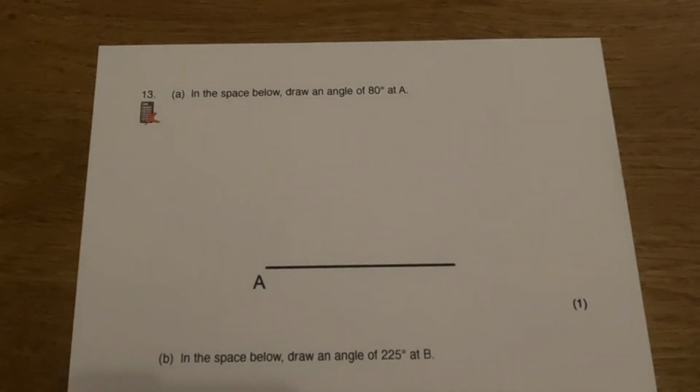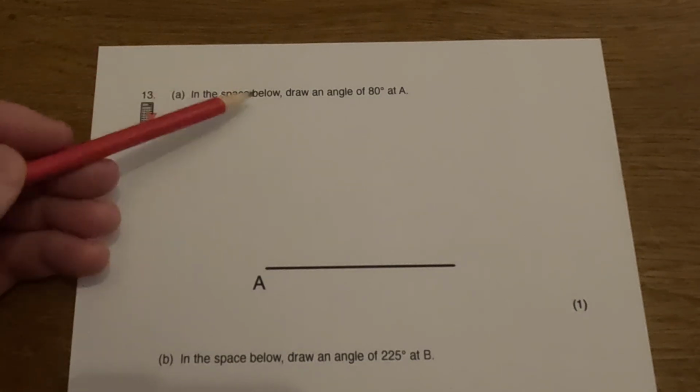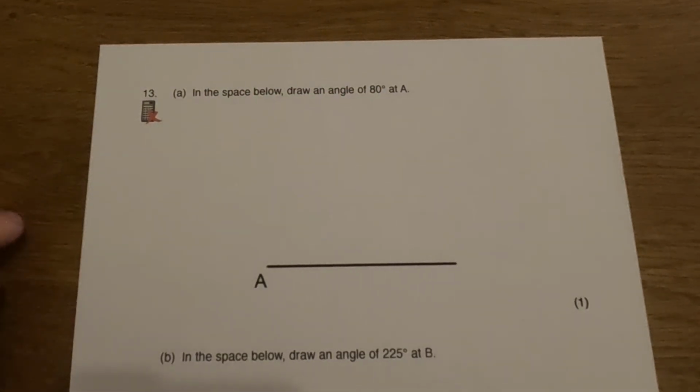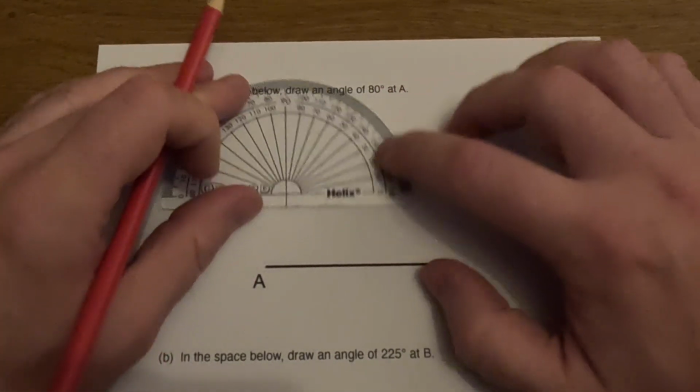Okay, let's look at our next question, question number 13. Question 13A says, in the space below, draw an angle of 80 degrees at A. So we want to draw an 80-degree angle here. Remember, 80 degrees is an acute angle, so it's going to be smaller than a right angle. And we're going to get our protractor.